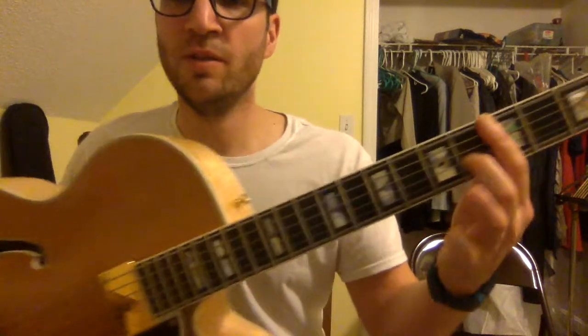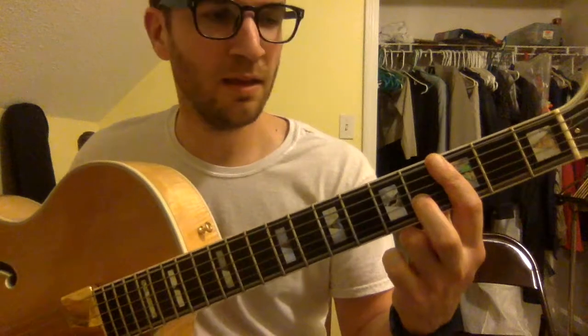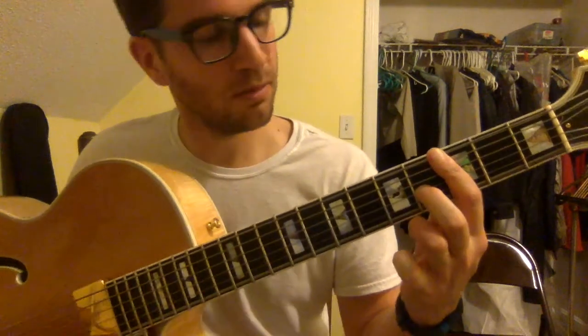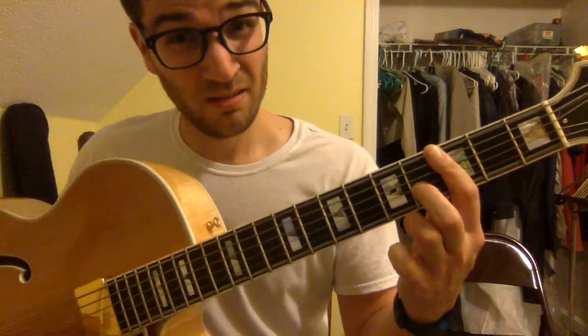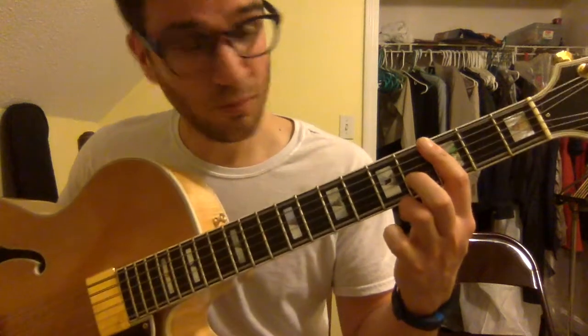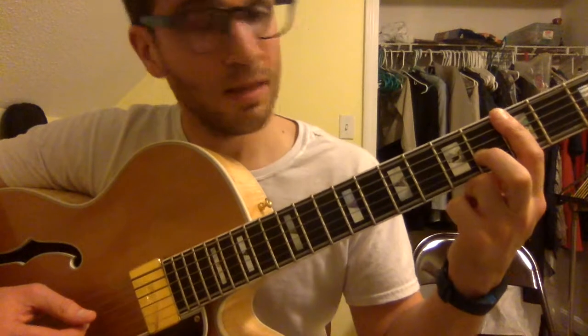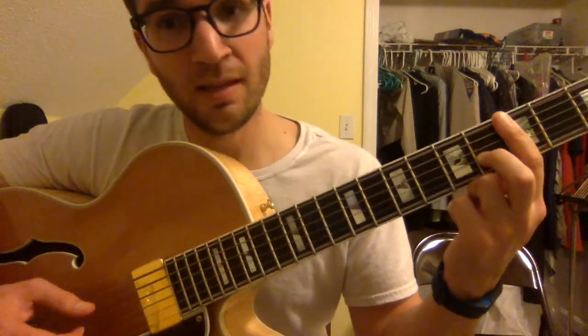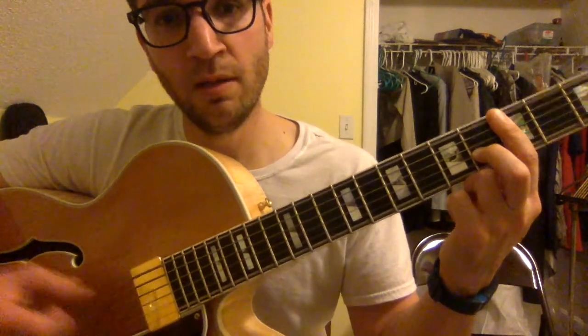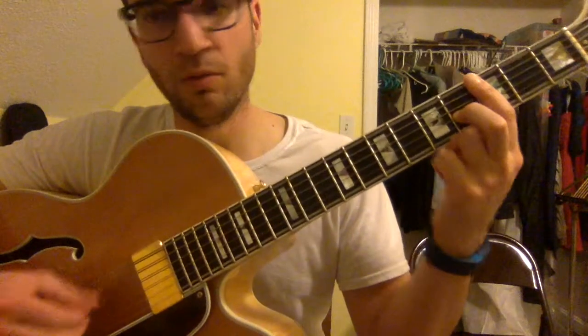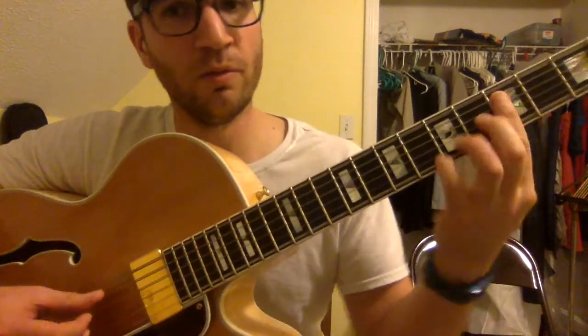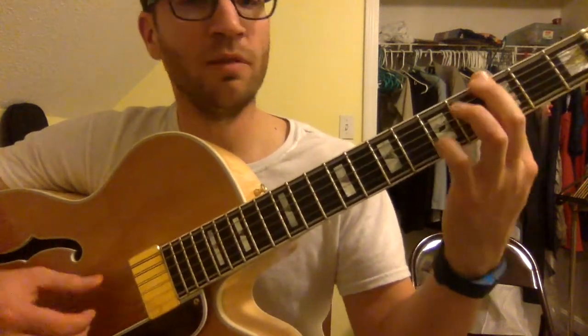It doesn't get too much easier than that, folks. So you just bar here, and the second finger on the G string, the 4th fret. Notes that are being focused on are the G here, the F, the B, and the D. So G, F, B, D. You wouldn't really play this note. You would skip this string, but you'd still bar.